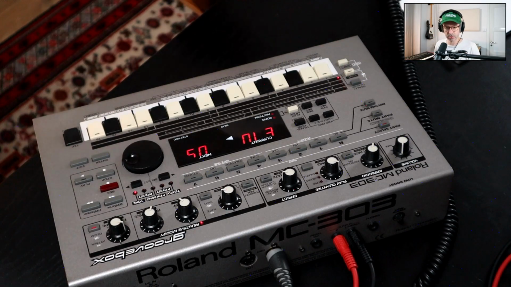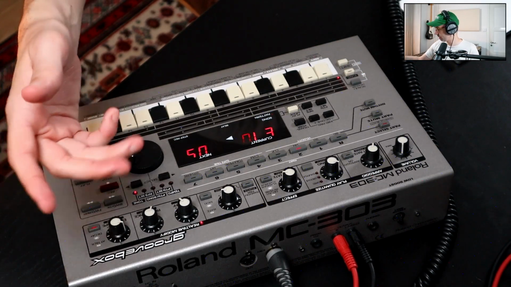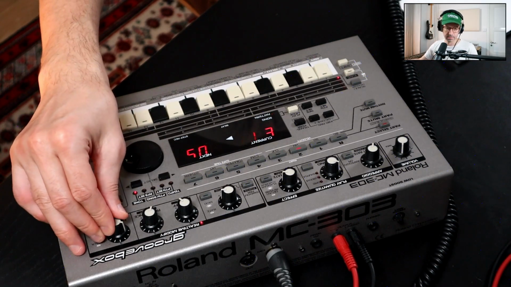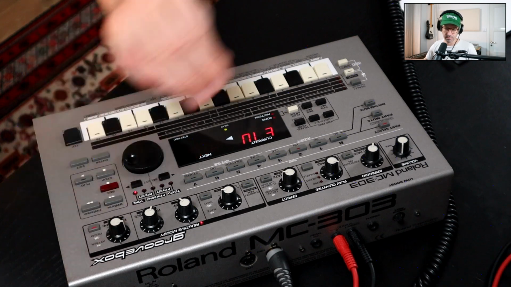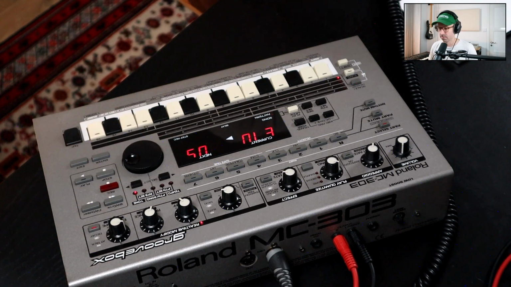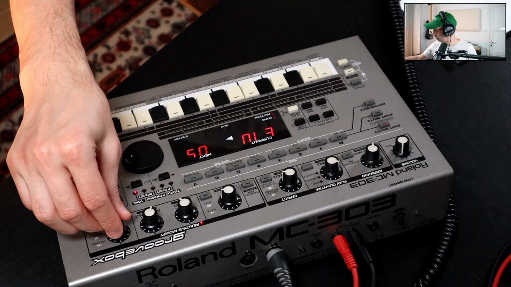So I also added a little bit of release now and then shortened the decay again. So I think this is super nice just with the ADSR and especially the decay.